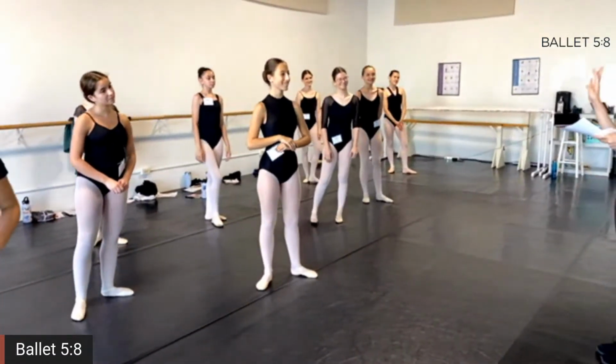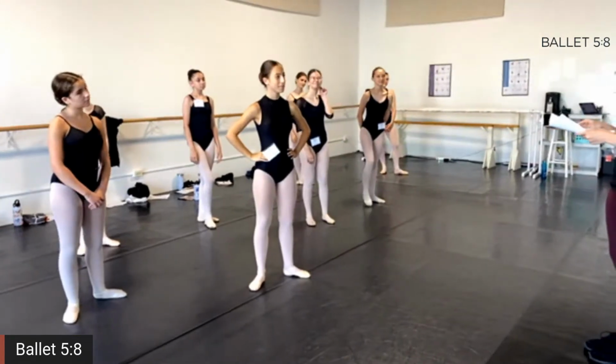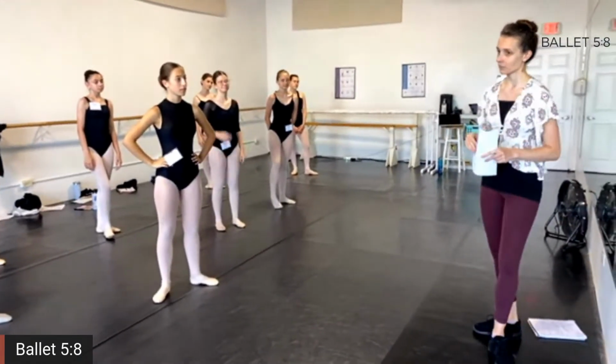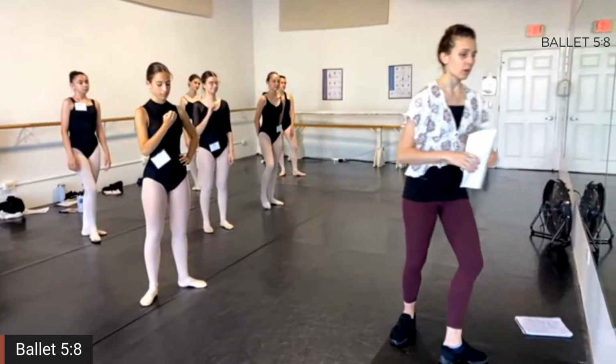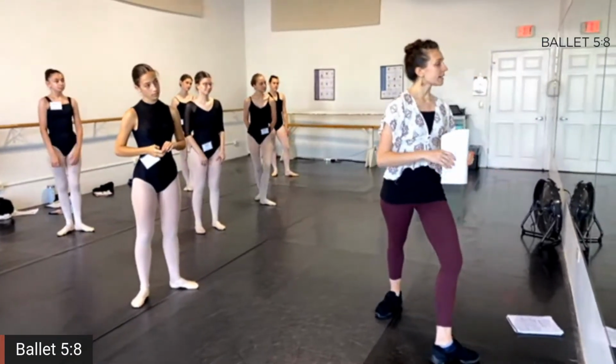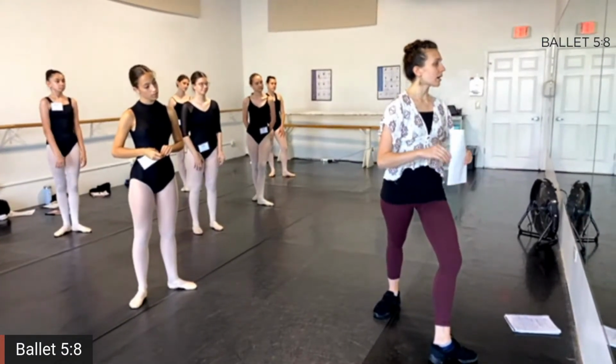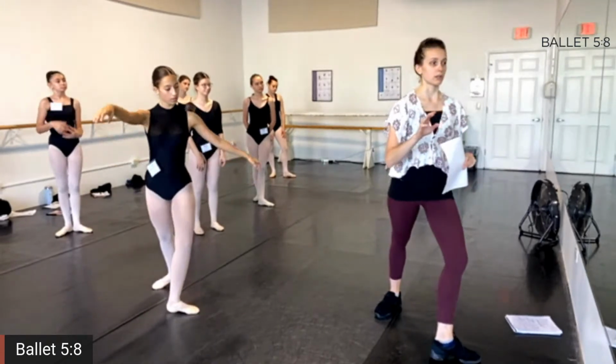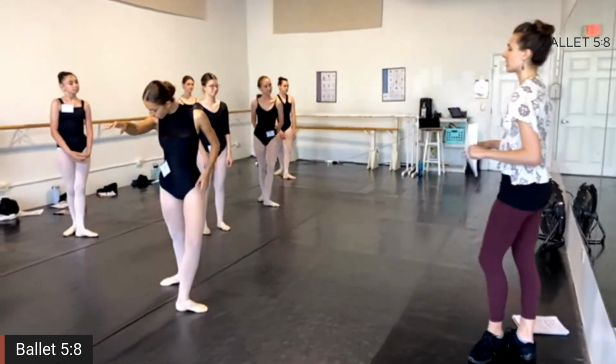Okay, but there is a number 4, right? So number 4, lines or patterns of symmetry. So let's think about this pose. What is symmetrical about it? Where are things similar? Where are things balancing each other out?